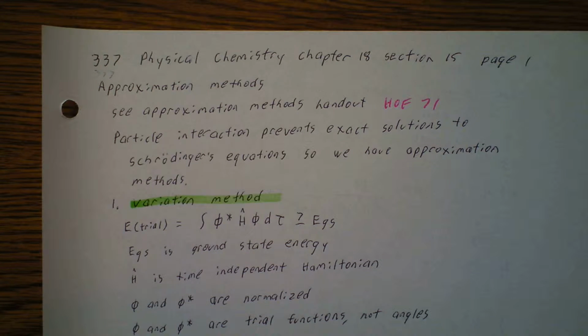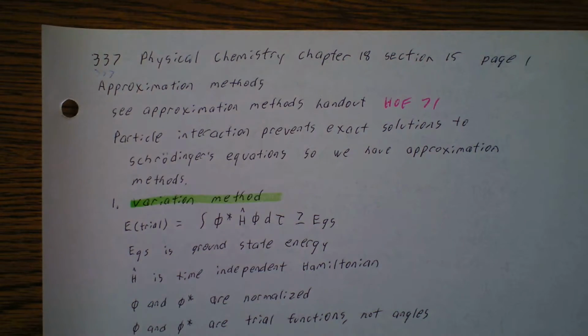Continue on physical chemistry, chapter 18. We're in section 15, which is the last section in chapter 18. Now we're going to talk about approximation methods. See the approximation methods handout. So we're going to talk about how particle interaction prevents exact solutions to Schrodinger equations. So we have approximation methods.